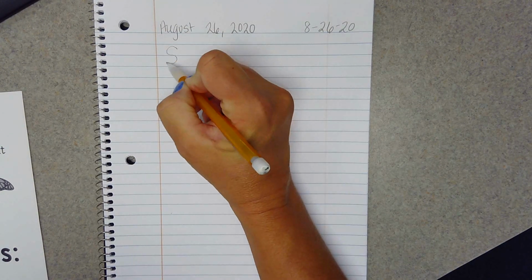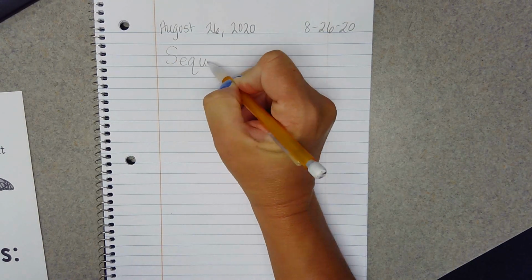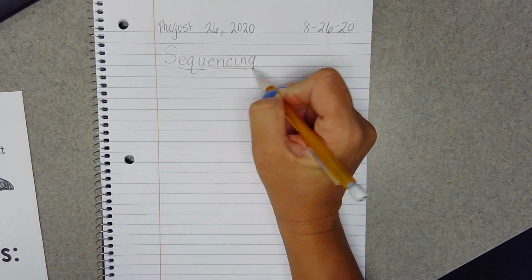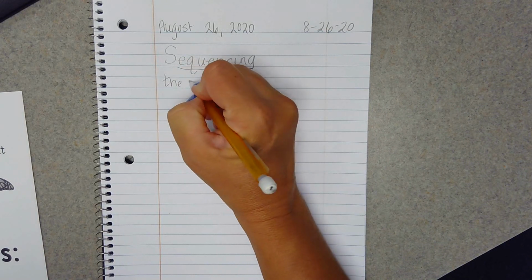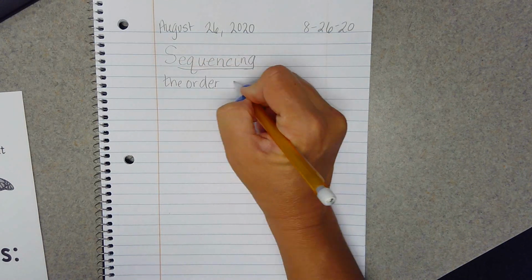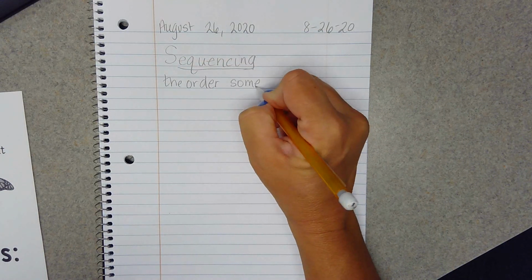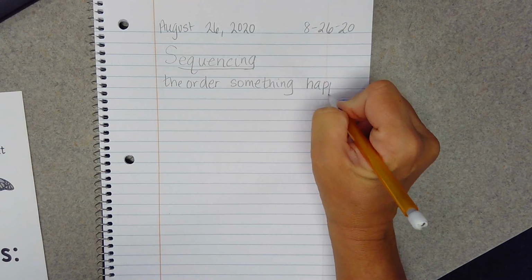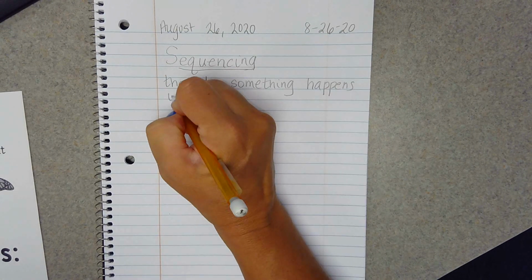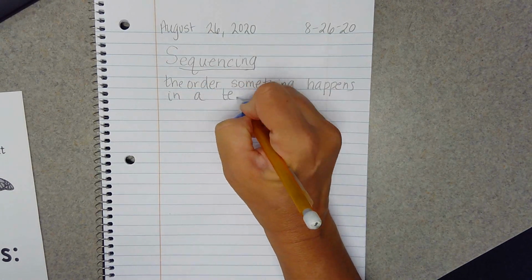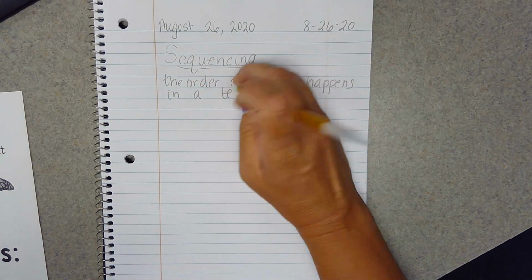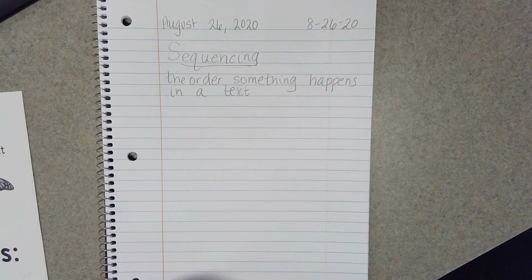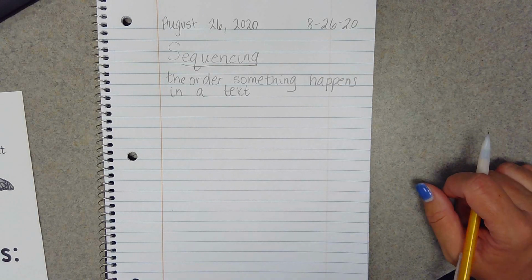So I'm just going to write that, sequencing, the order something happens in a text. Oops. You can go ahead and write that now.